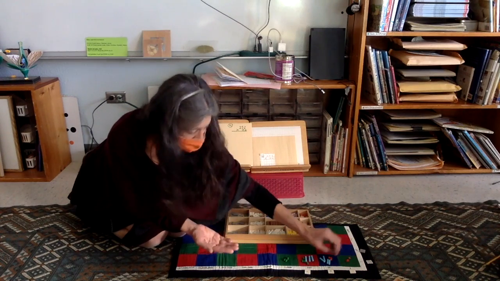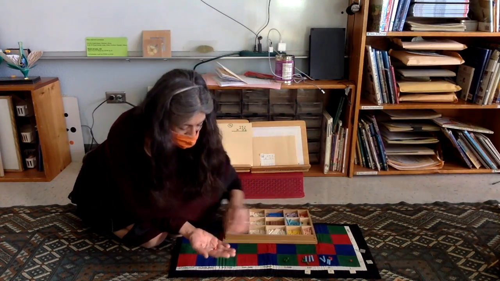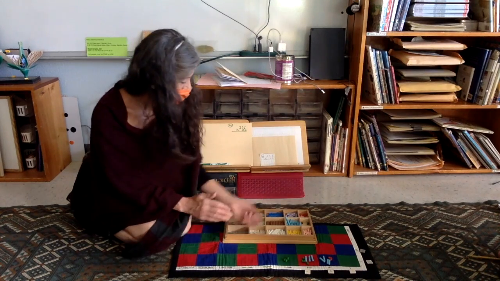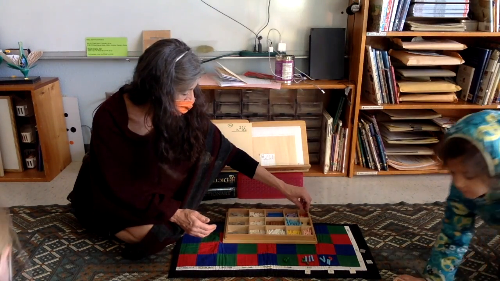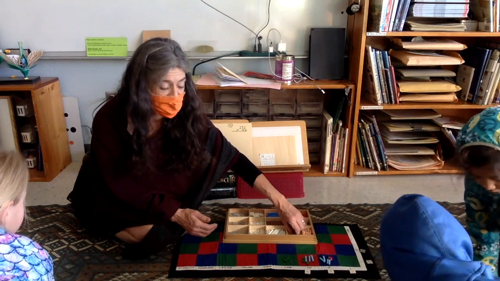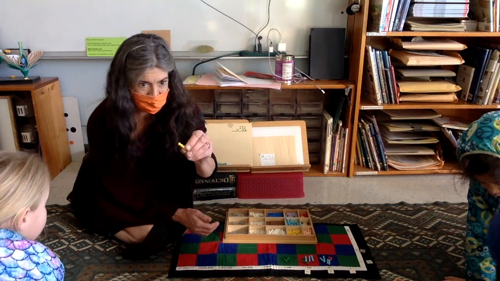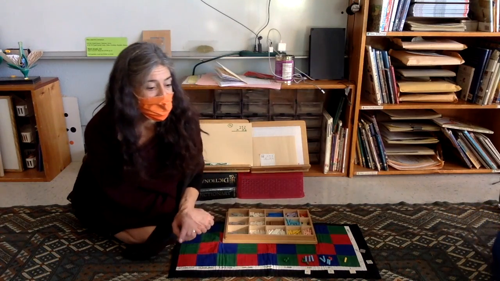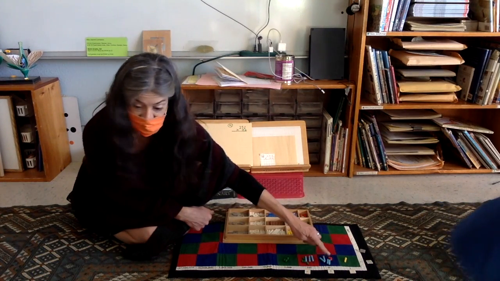Ready? 1, 2, 3, 4. Get a 4 bar. So you're going to exchange for a 4. Get the 4 bar. Stick it right there.